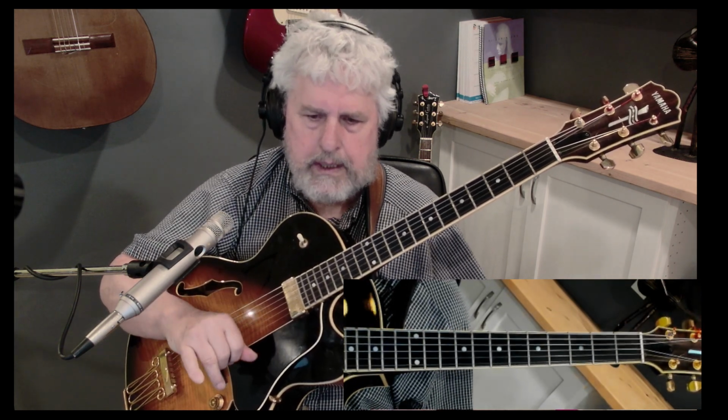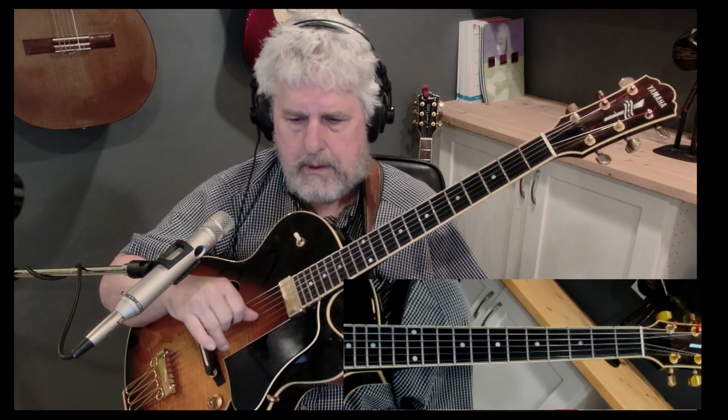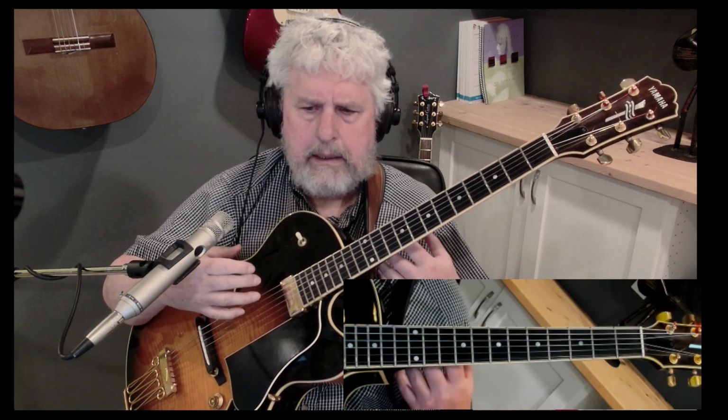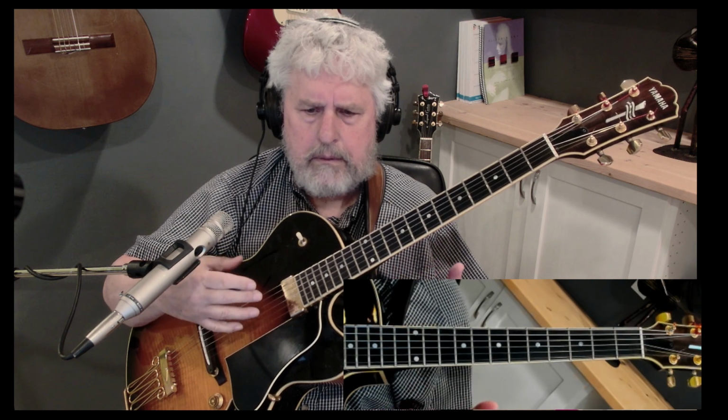Really important, because today what I want to talk about is this definition that people call a backdoor dominant, which I've never read in any musical literature. It is the related 5 chord to the 4 minor.